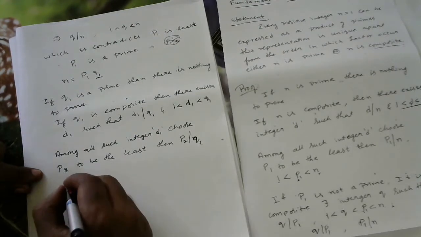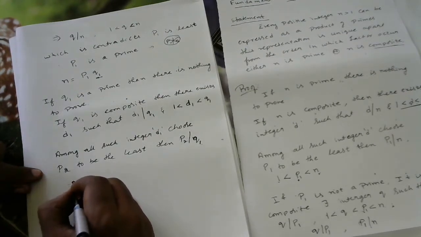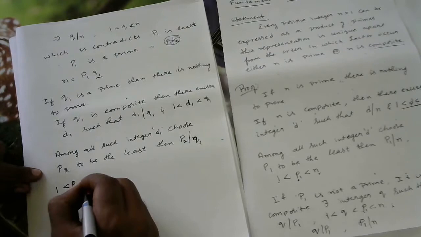So then q1 over p2 lies between 1 and n.